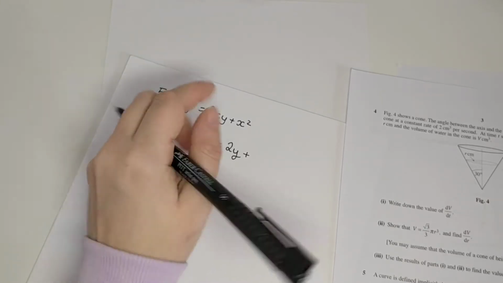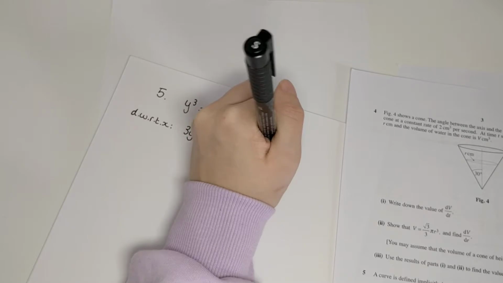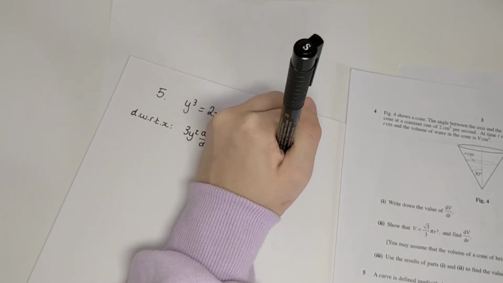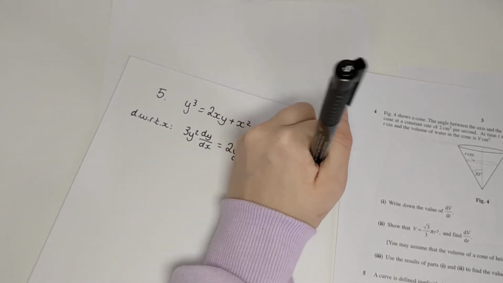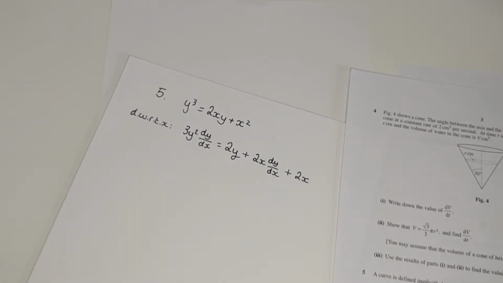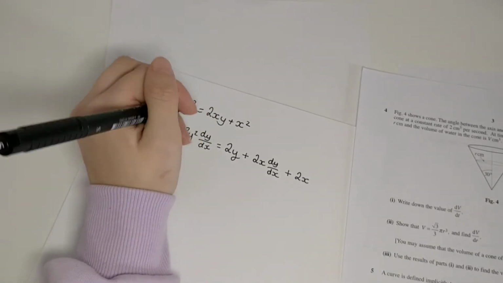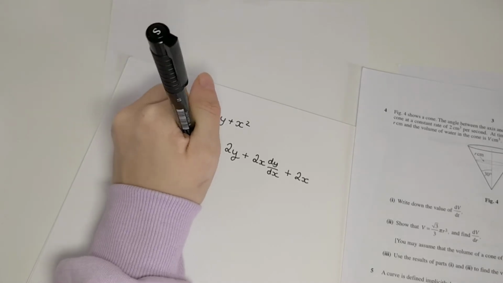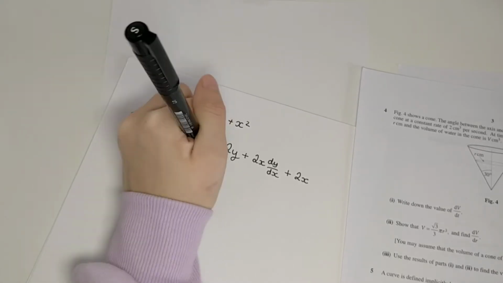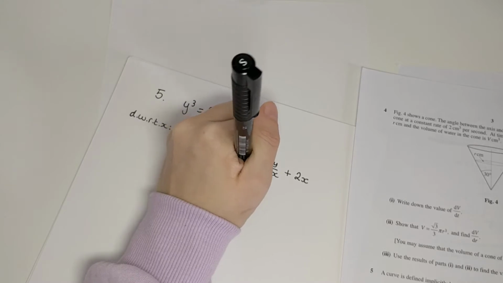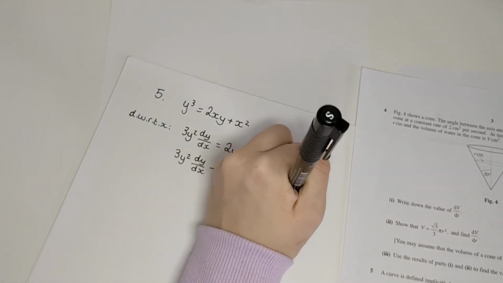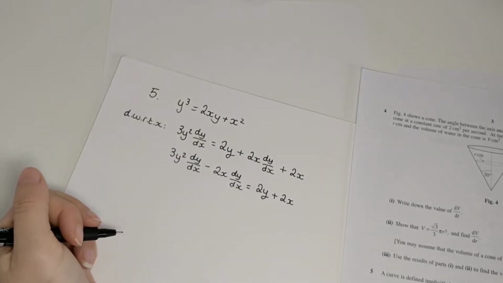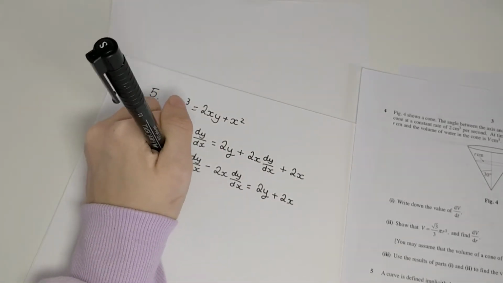It'd be 2x dy by dx, plus 2x. Now I've got to rearrange that. Let's gather together all the dy by dx's. So I'll subtract that one, leave those two over there, and factorise the dy by dx out.